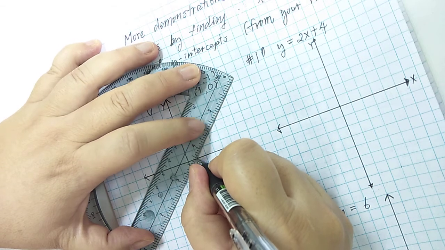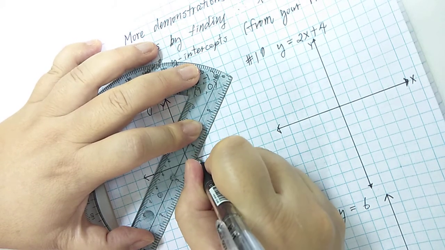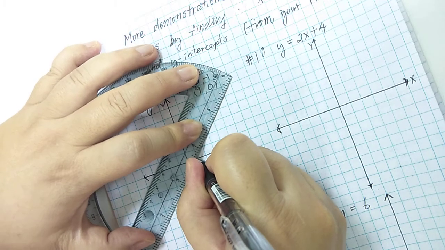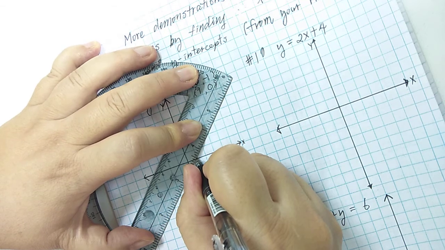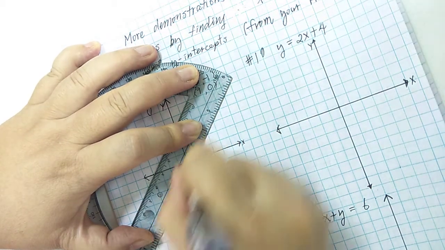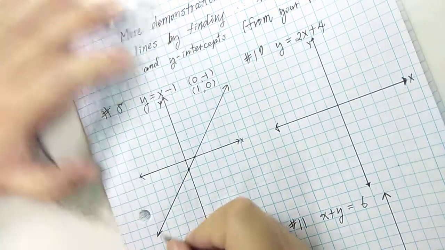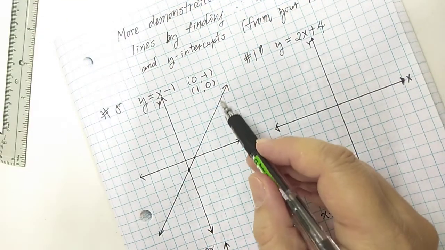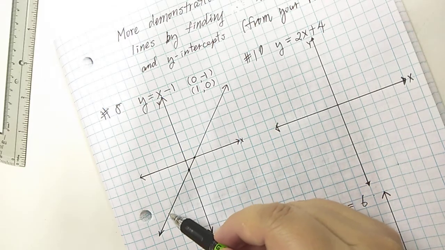So I'm adjusting, basically, I put my pen here and then I adjust this ruler a little bit so that I can see that when I draw my line, I'm going to go through all of these corners. Okay? So you can see it went through all these corners pretty well.